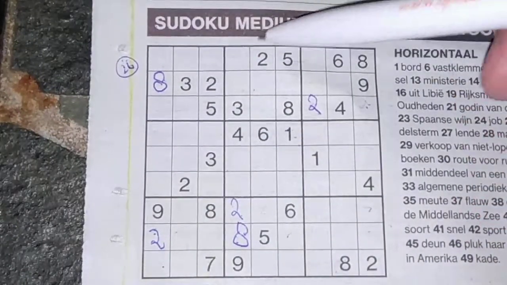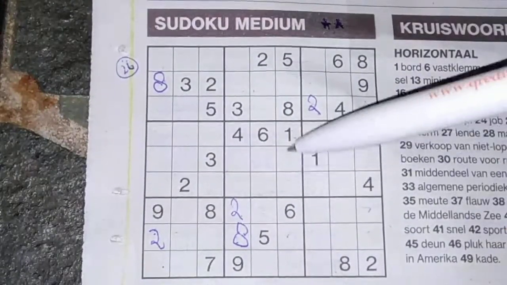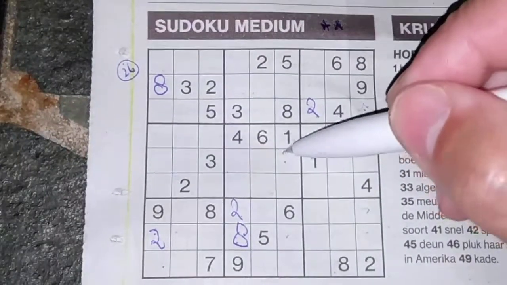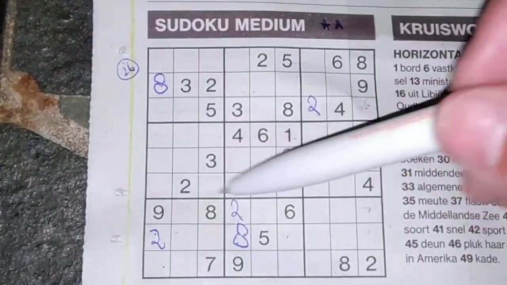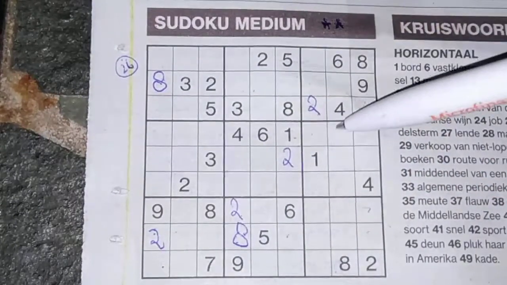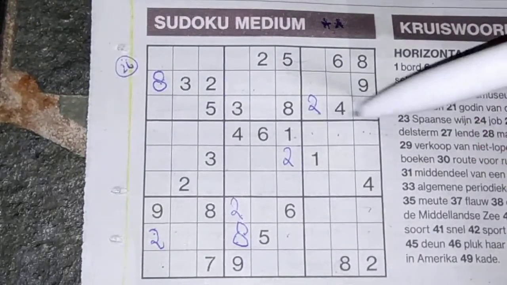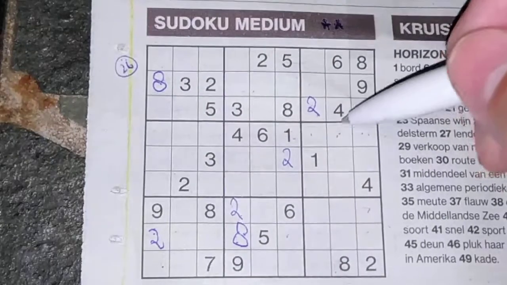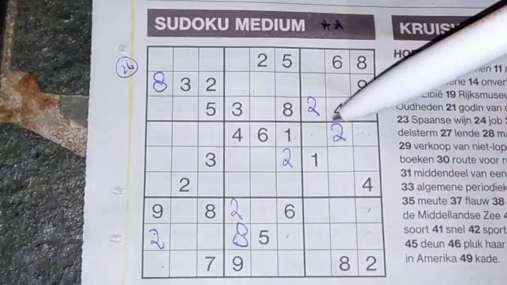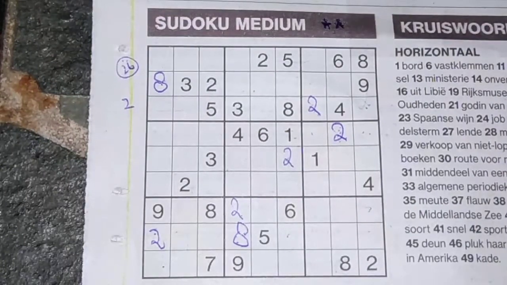2 in this column, 2 in the middle column. So in that column, the only 2 places for the 2 should be here or there. We see here 2, no 2 there. 2 should be here. 2 in this row, 2 in that row. So in the row above, the only 3 places for the 2 should be here, here or there. We see here 2, no 2 there. Here also 2, no 2 there. The only place for the 2 should be here. And all the 2s are used, I can see. Yes, alright.